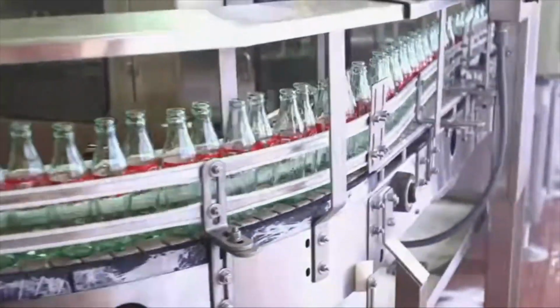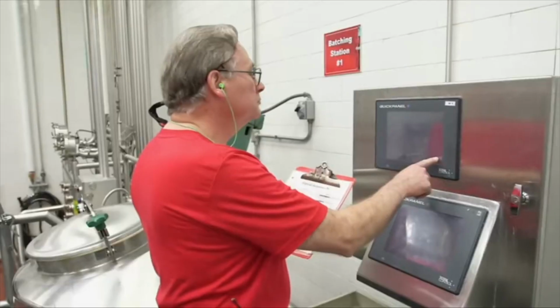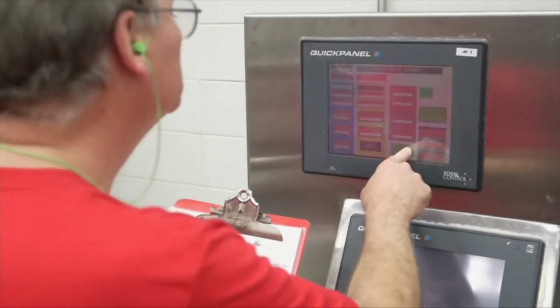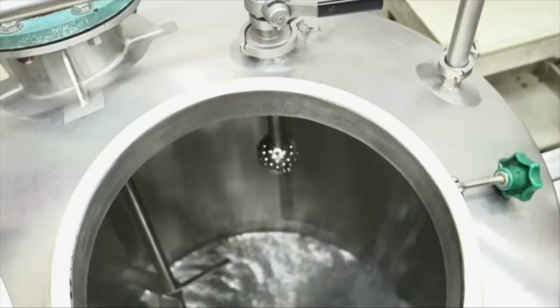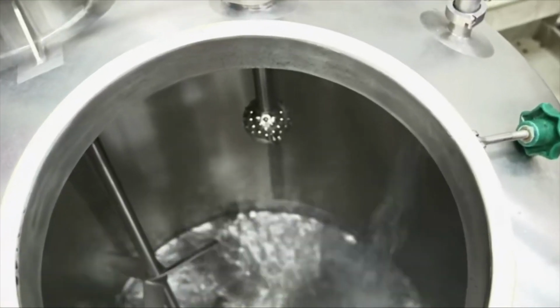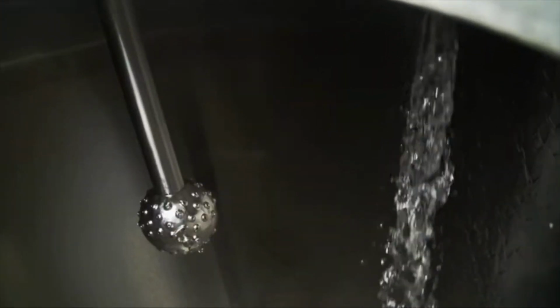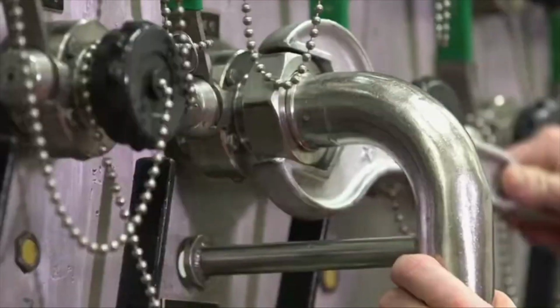Carbonation. Carbon dioxide is added to the liquid to give the drink its characteristic effervescence. This is done under controlled pressure to ensure the drink has just the right amount of bubbles. Pasteurization. The liquid undergoes a pasteurization process to eliminate any bacteria or contaminants present. This step is important to ensure food safety and product shelf life.